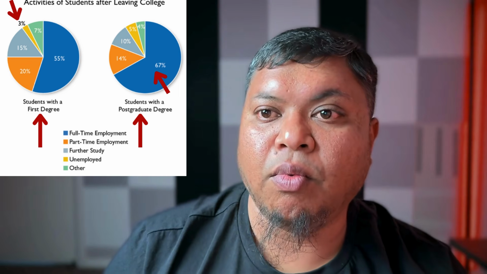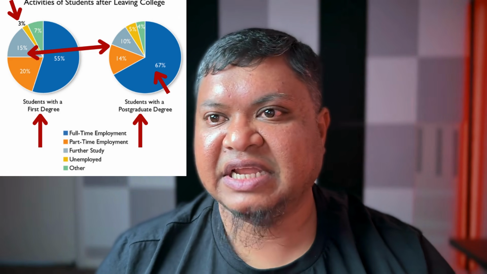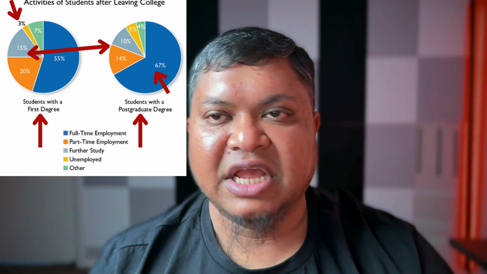We can say that students with the first degree tend to go 1.5 times more for further study compared to students with postgraduate degree, or we can simply say that students with the first degree go for further study for about 15%. On the other hand, students with postgraduate degree go for further education for only about 10% respectively, right? We can use that, but the core message remains same.